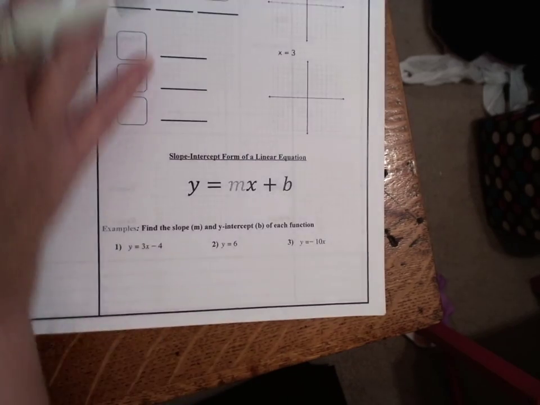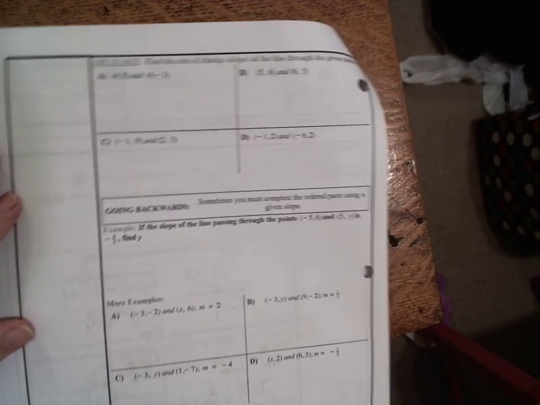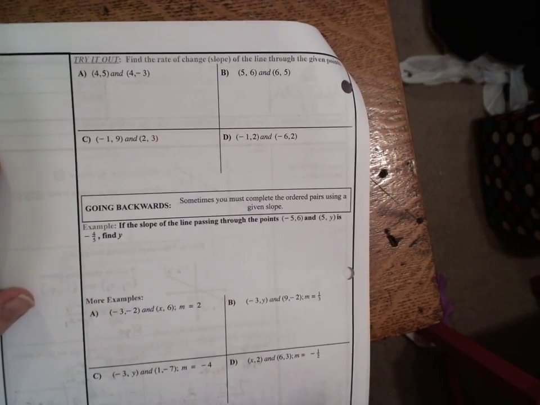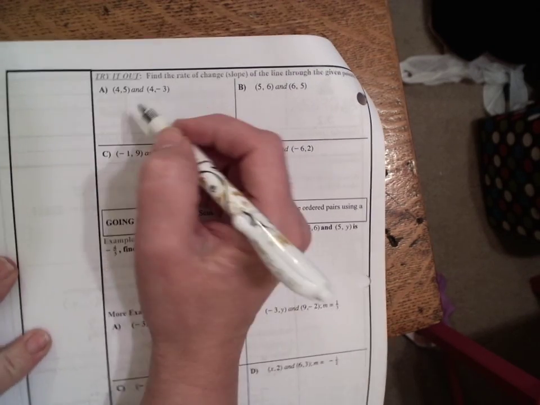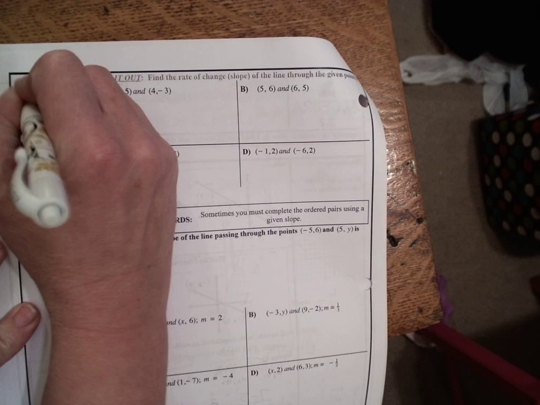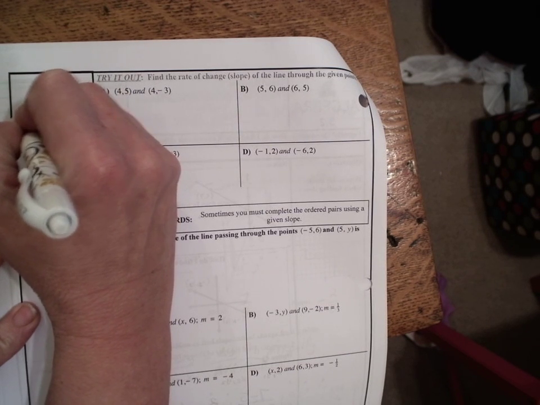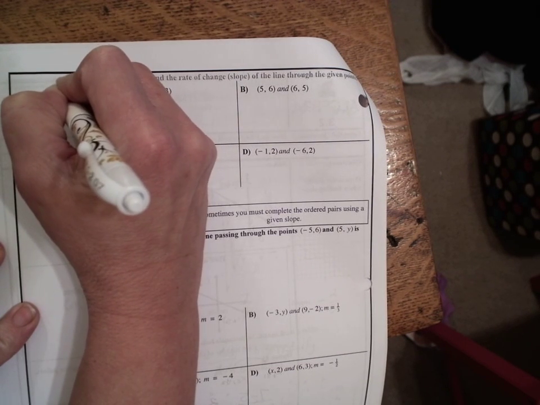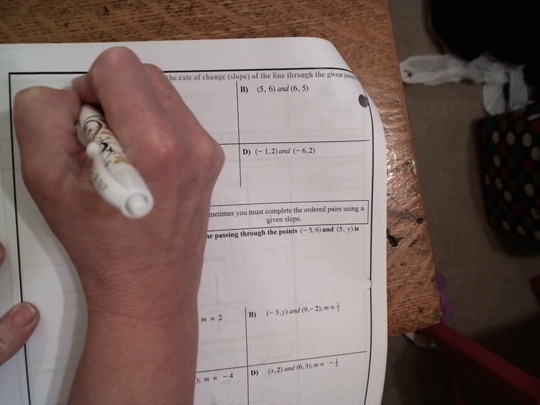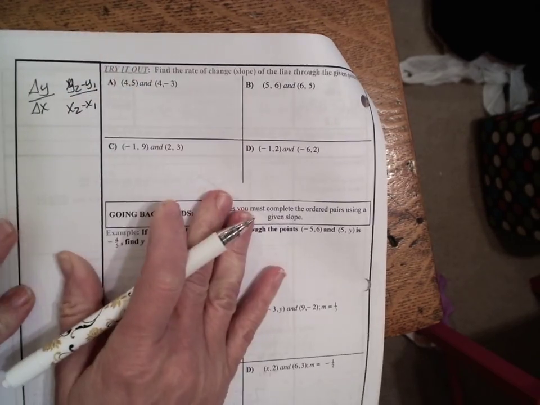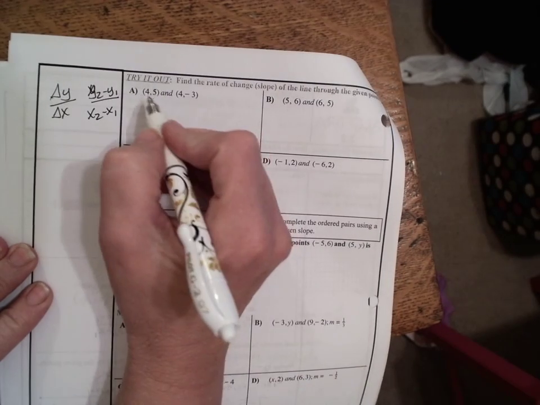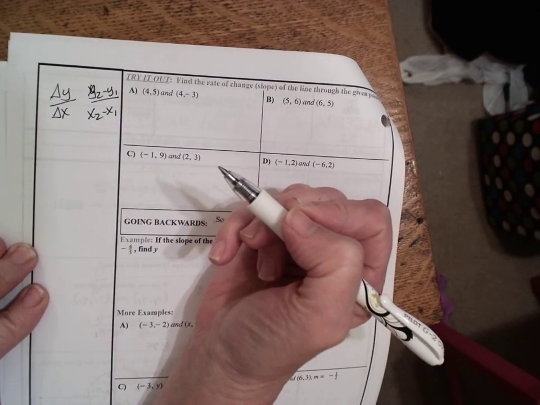Okay, let's try working these 2 points. Finding the rate of change is the slope of the given points, meaning these are our 2 points, and we're going to find our slope. So again, your change of y over your change of x, which is y sub 2 minus y sub 1 over x sub 2 minus x sub 1. If it helps you to label them, do that.